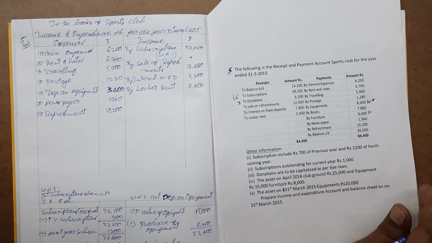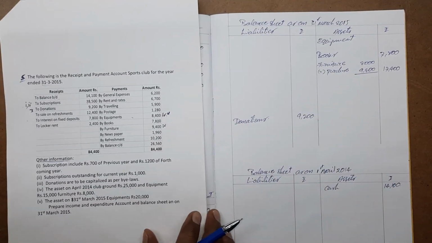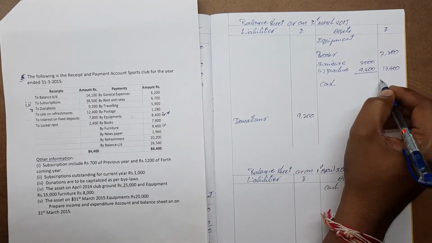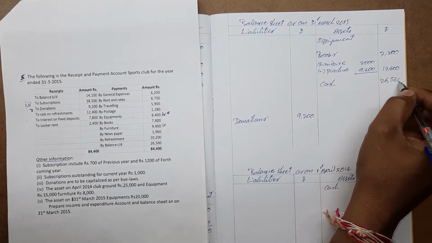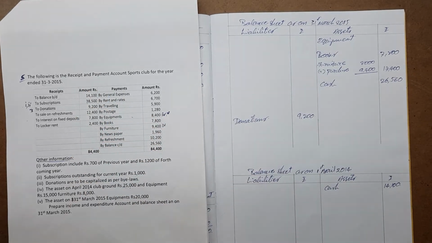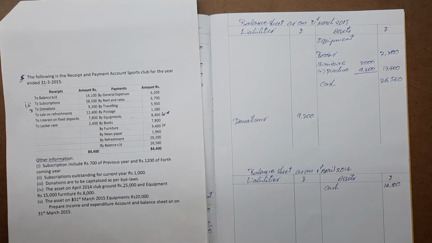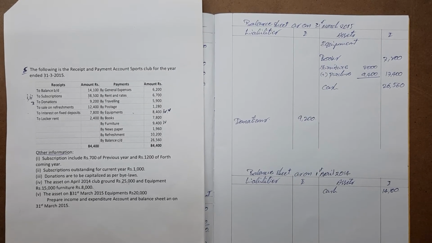Next, balance carried down, it is the closing balance of cash, that is closing balance sheet cash, 26,560. Like this you can enter each and every item in the books of accounts. It is clear, don't miss it. Preparation working, you can follow this method.